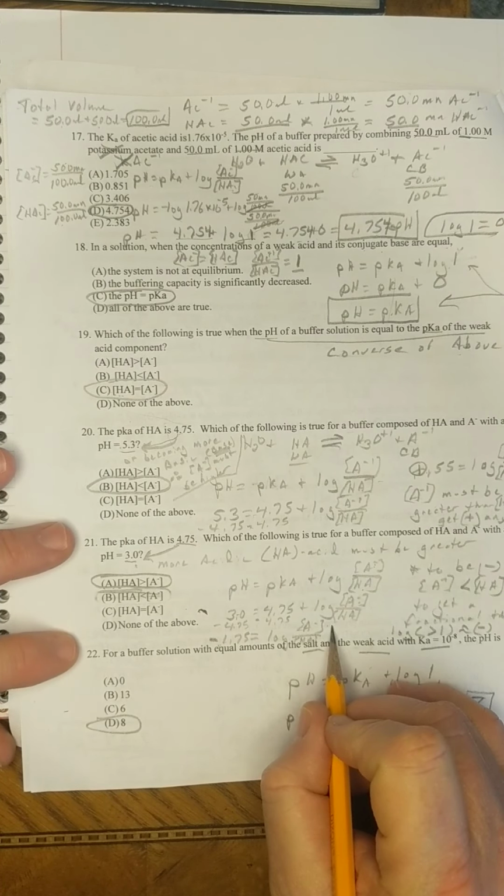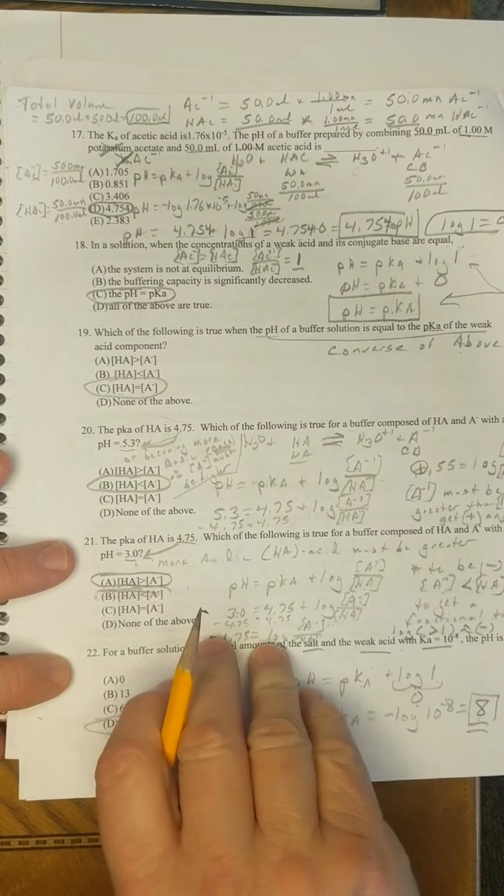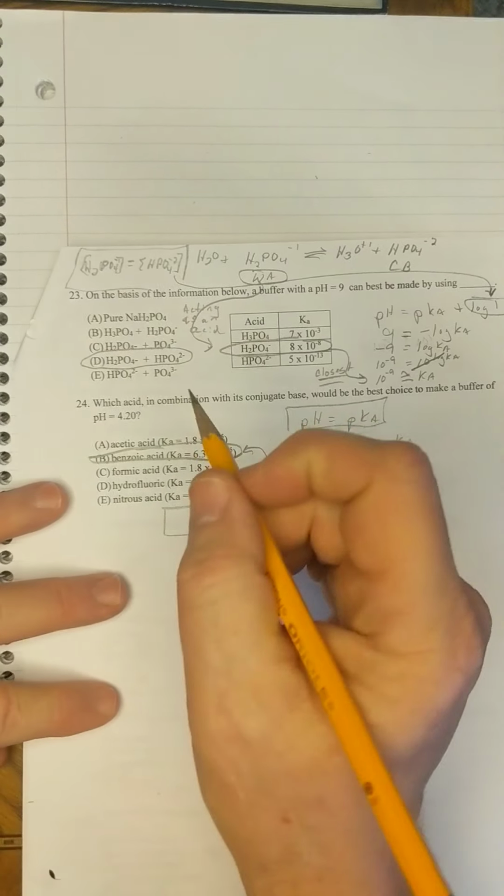That's that answer. You have equal amounts of salt and acid. Again, that's going to be the log of 1. It's equal to 0. Your pH equals your pKa. So that equals a negative log of 10 to the negative 8, which is equal to 8.22. That is D.